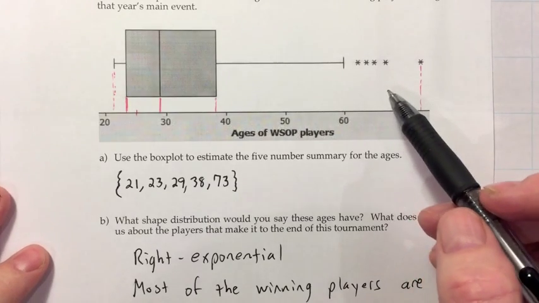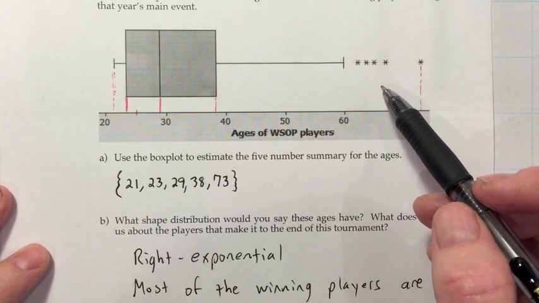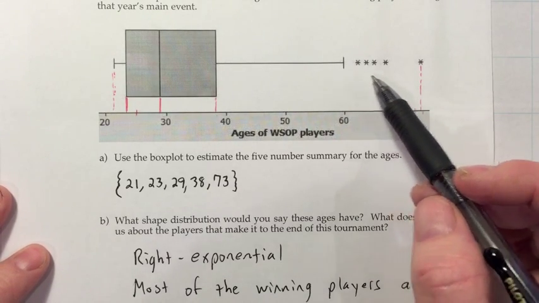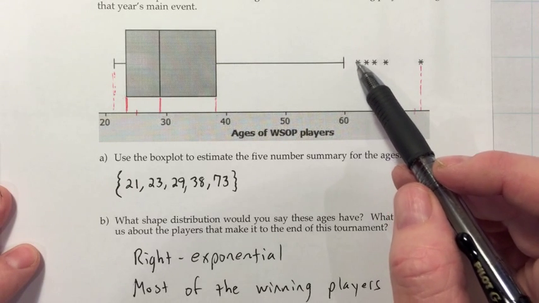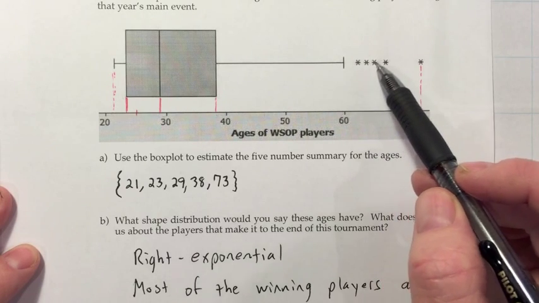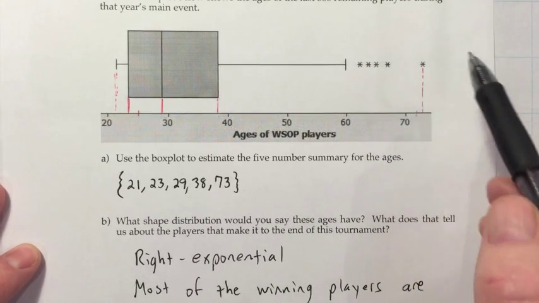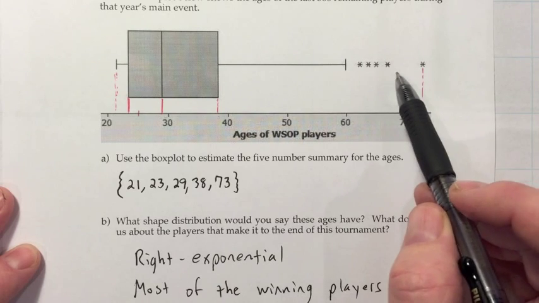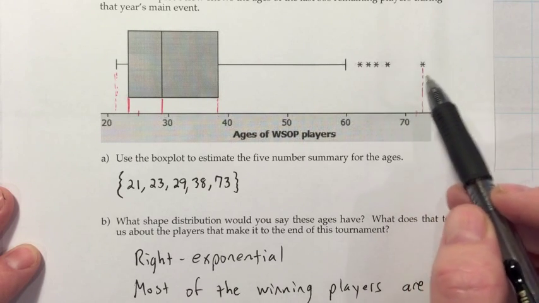So when you have outliers, one of the things that's always a possibility is that they represent errors. But that's less likely when the outlier is close to the end of the whisker and when there's several outliers close together. We have a little bit of a gap here, but it's not a huge gap where I think something must be wrong here.